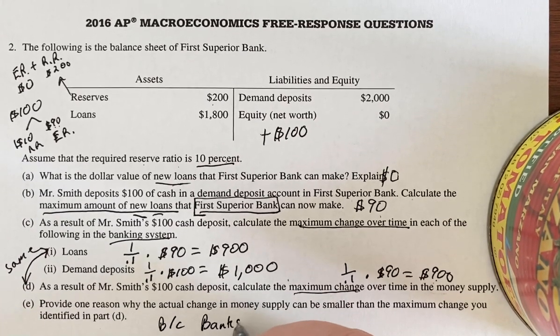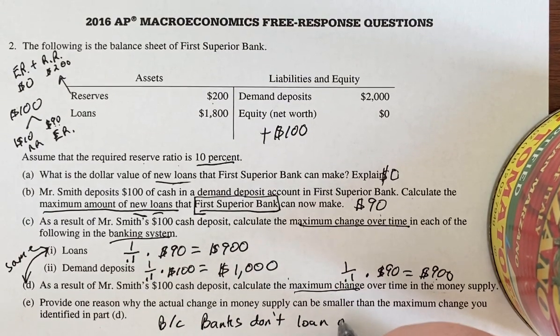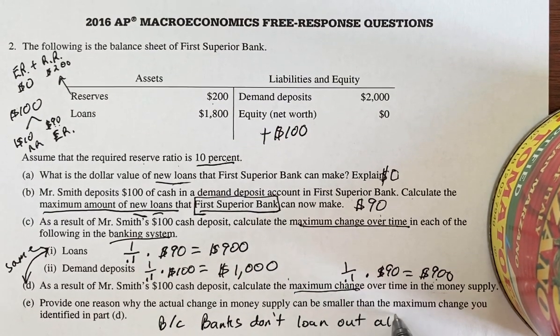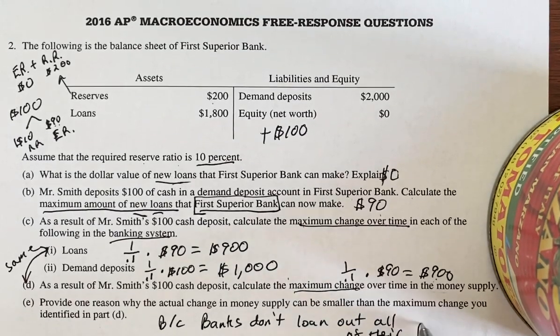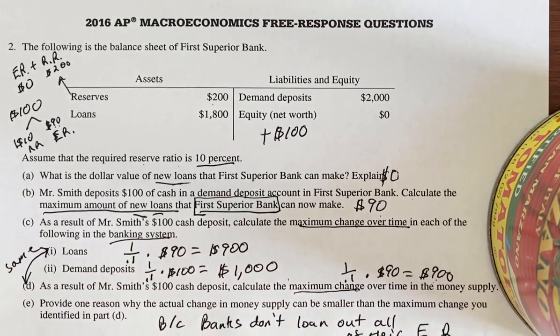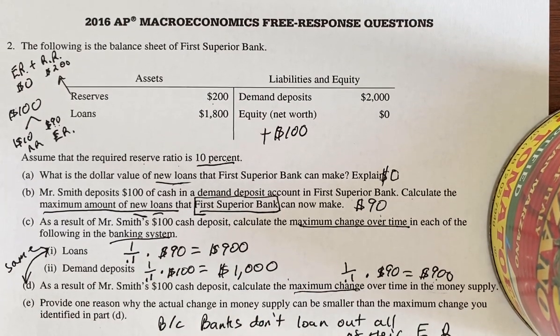banks don't loan out all of their excess reserves. But in this problem, it assumes all excess reserves are loaned out.